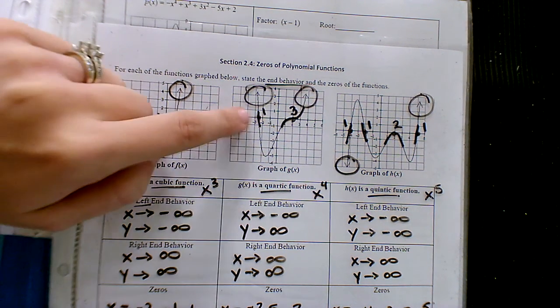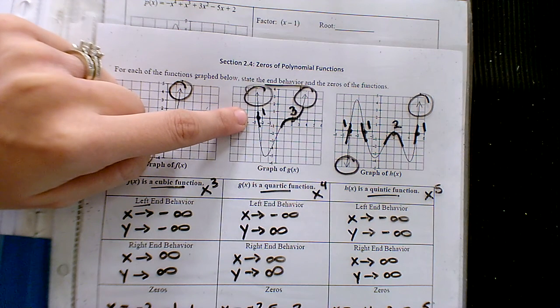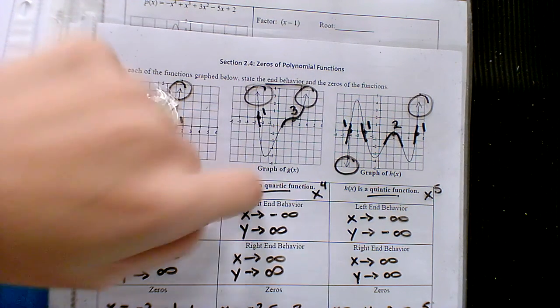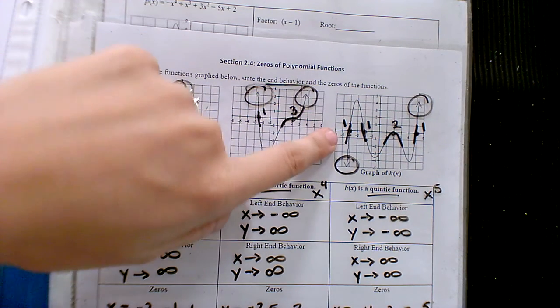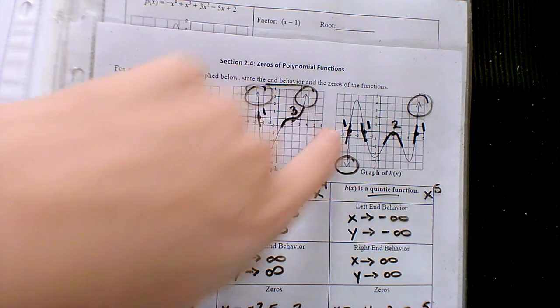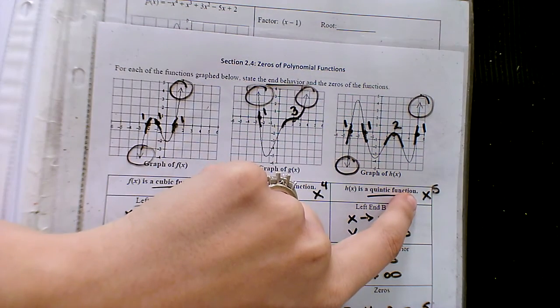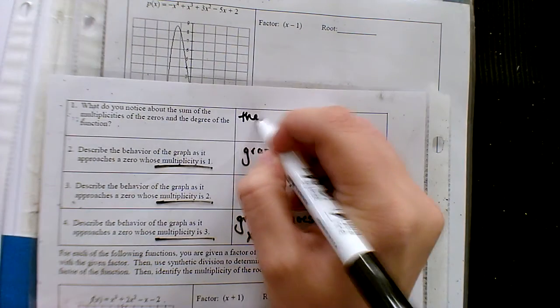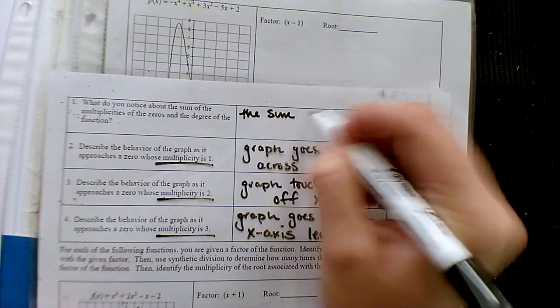Cubic. How many multiplicities did we have for the middle graph? What was our function? Quartic, 4. How many multiplicities? 5. Function? Quintic, power of 5. Coincidence? I think not.